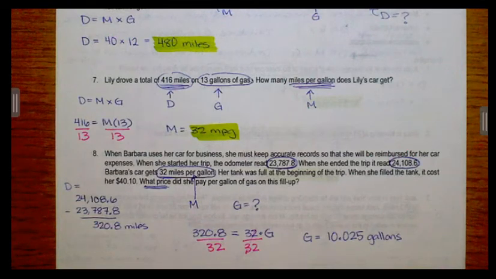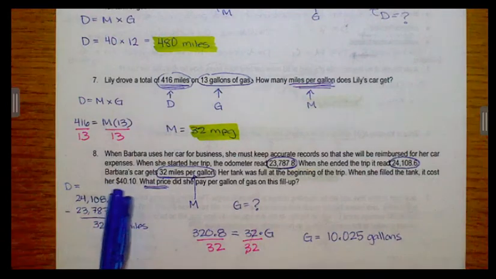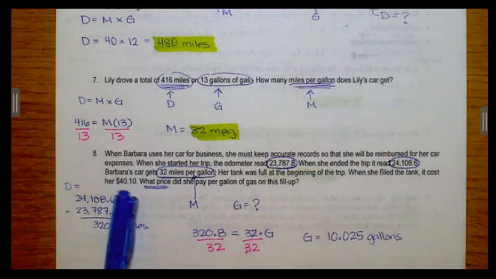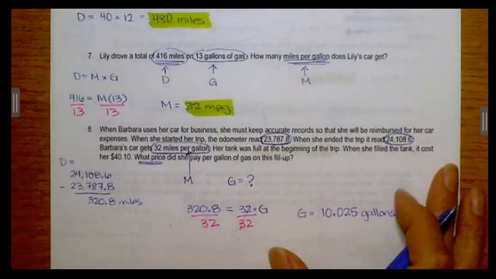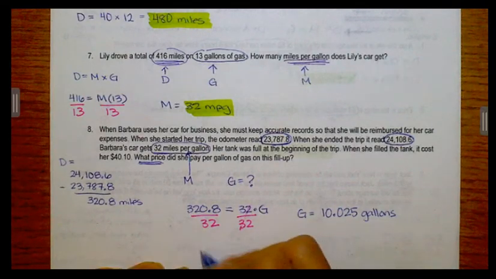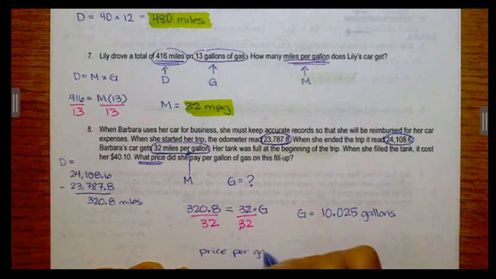Now, it tells me that she filled up the tank at the end of the trip and the price she paid for this many gallons of gas was $40.10. So the final question is asking, how much did she pay per gallon? Okay, so it's asking me to figure out the price per gallon of gas.